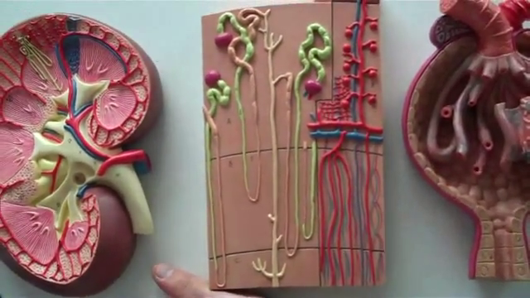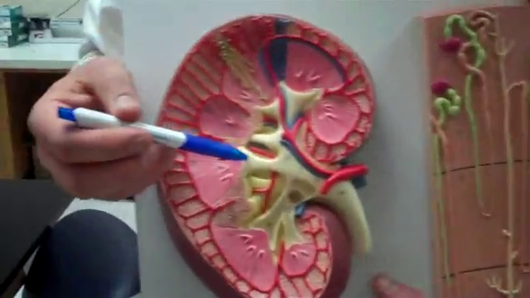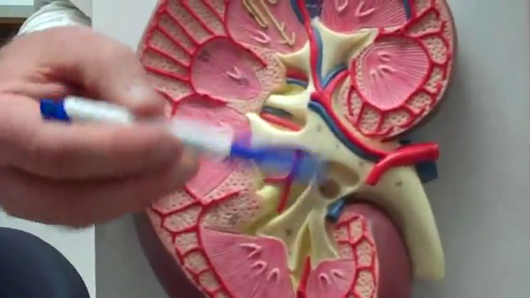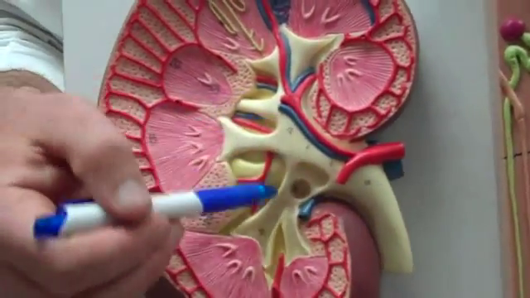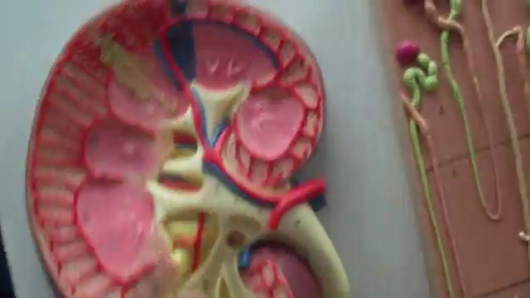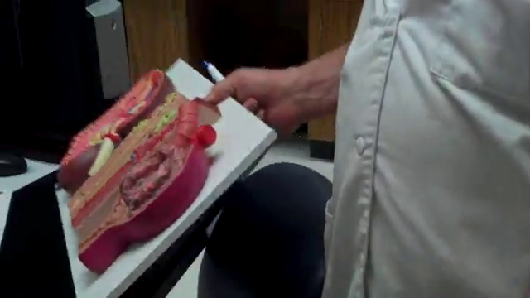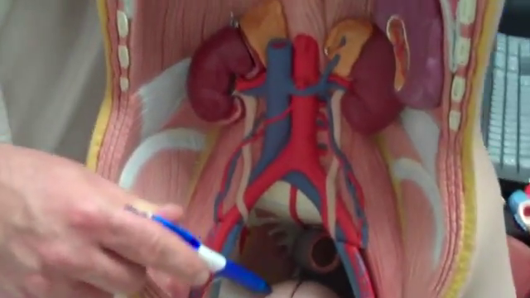And we will continue on. I'll point out the calyxes right here. All the calyxes come together to the renal pelvis, and they dump into the ureter. This is where the kidney stones will form, pass on down the ureter. And we will move on to pointing out the ureters here. We have ureters. They come on down. They dump into the bladder.